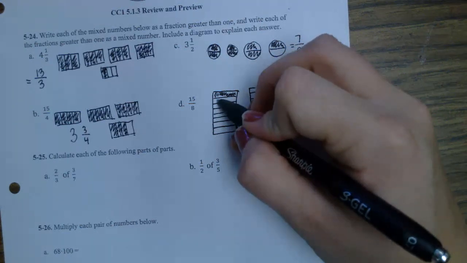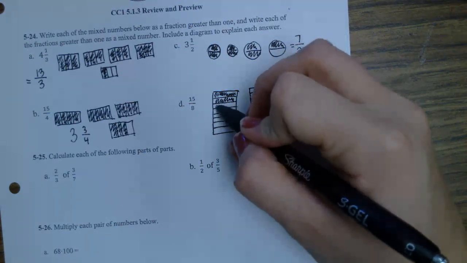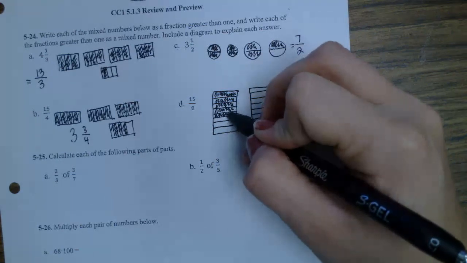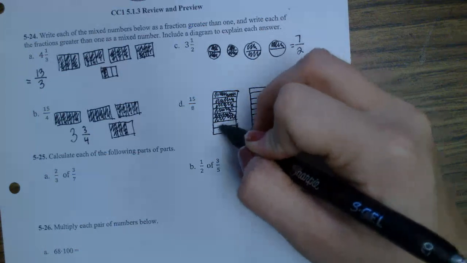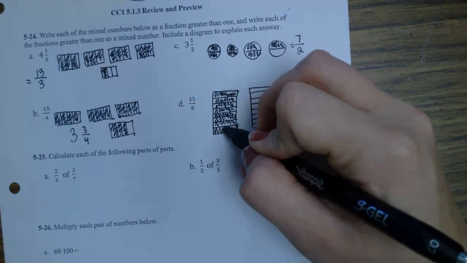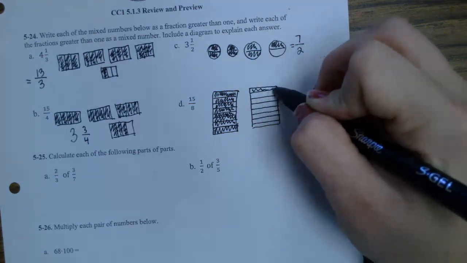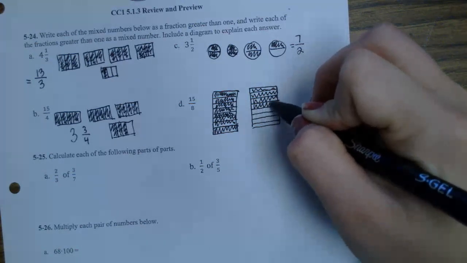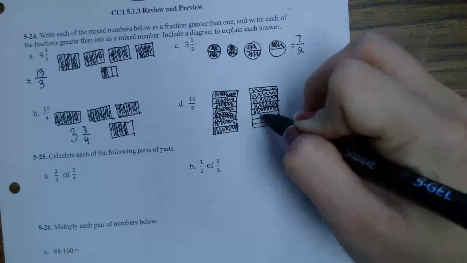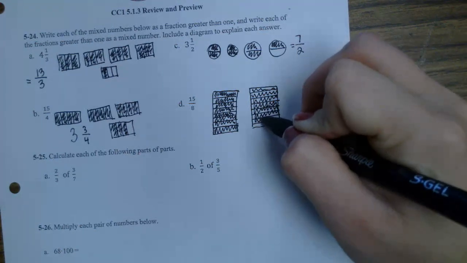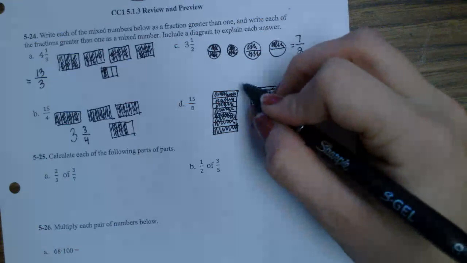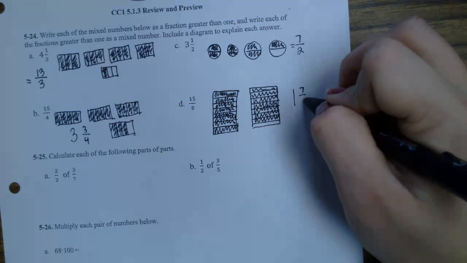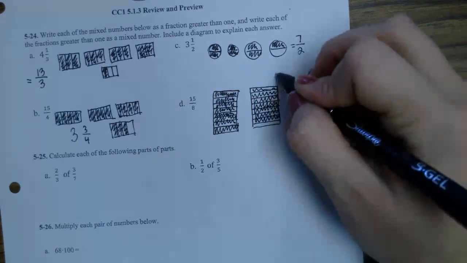So 1, 2, 3, 4, 5, 6, 7, 8, 9, 10, 11, 12, 13, 14, 15. Okay, so I have 1 whole and 7 out of 8 in my other box, in this box here.